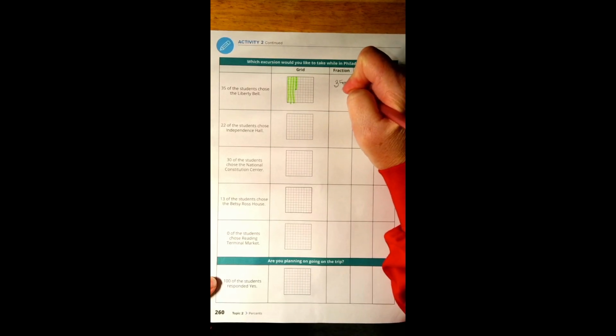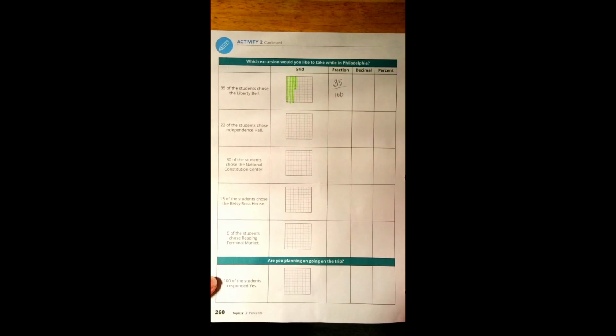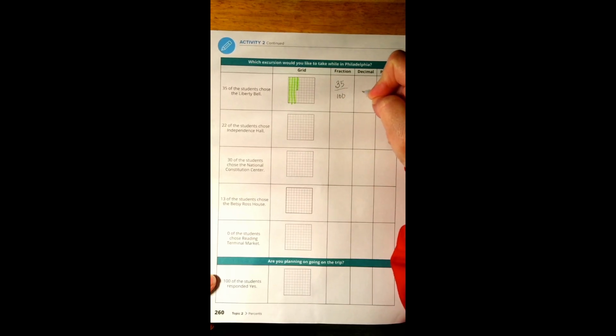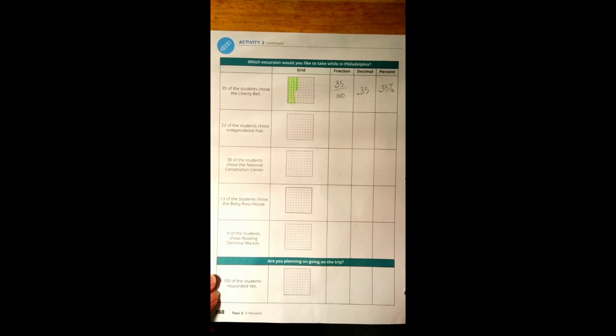How do we write the fraction for that? Well, it is 35 out of 100 students. The decimal is 35 hundredths. You write 35 hundredths like that. And as a percent, we know that is 35%. Remember, percent means per 100, so 35 for every 100, 35%.